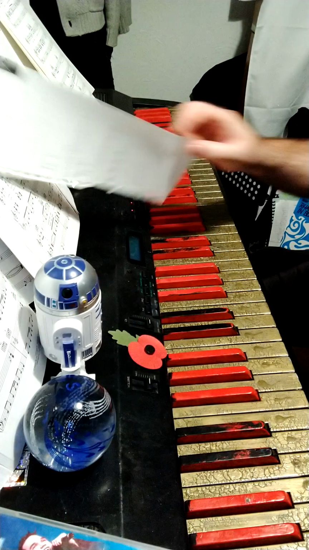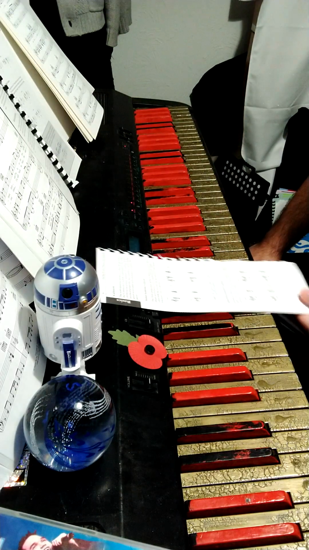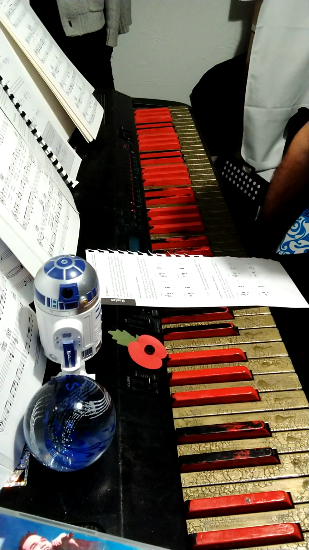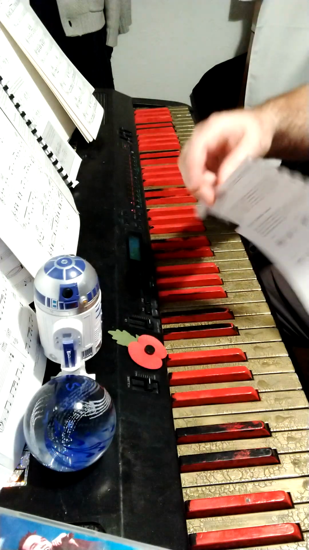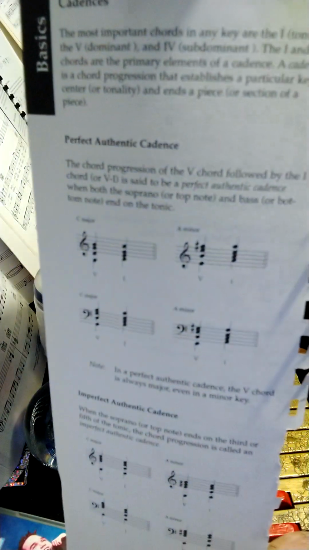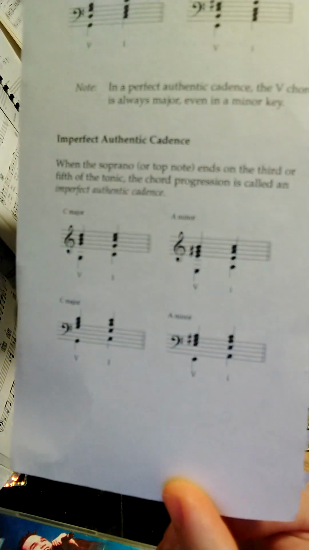Chord inversions. Cadences. There's loads of diagrams to go with it.